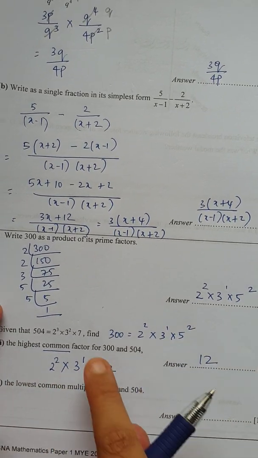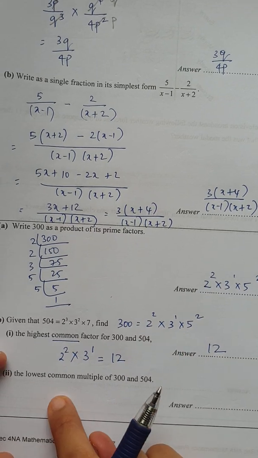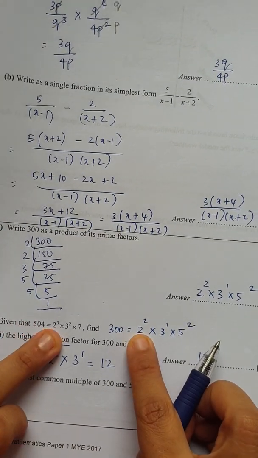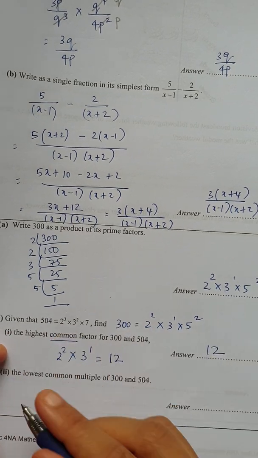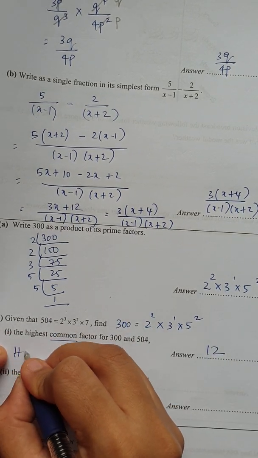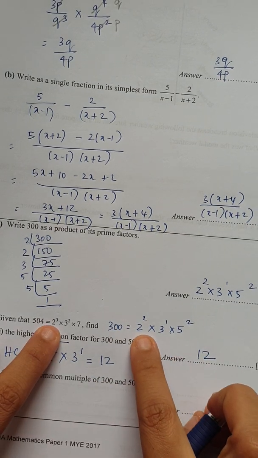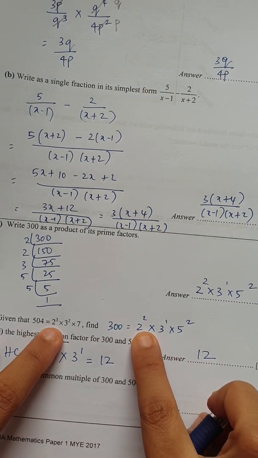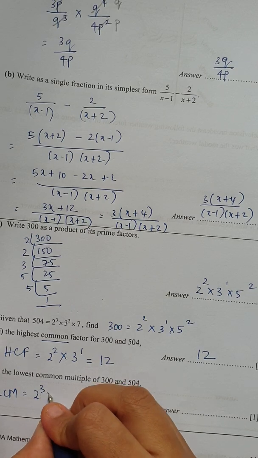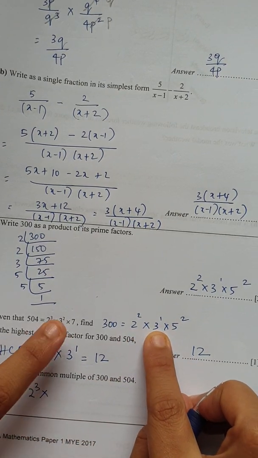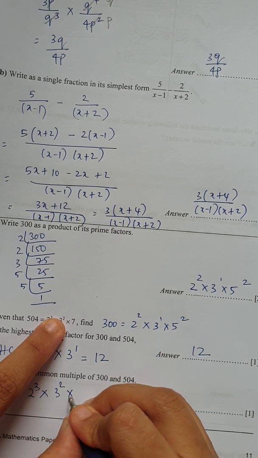Okay, so highest common. So look at the common one. Lowest common multiple works differently. So you need to look here and then pick the highest power. Okay, so lowest common, this is your HCF. This one LCM. So you look here, 2 power 3 and 2 square. So I take 2 power 3. The highest one for lowest common multiple. 3 square and 3 power 1. So I take 3 square.